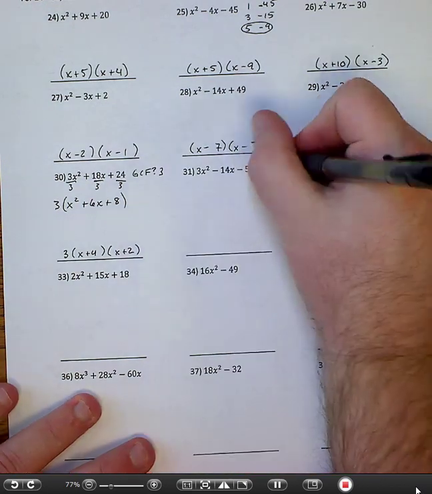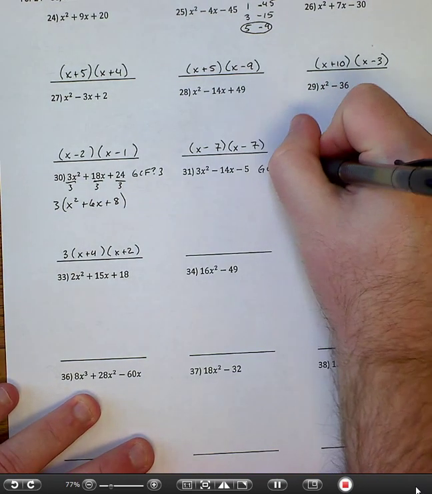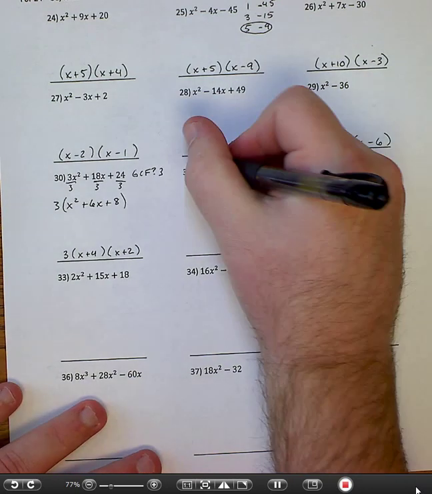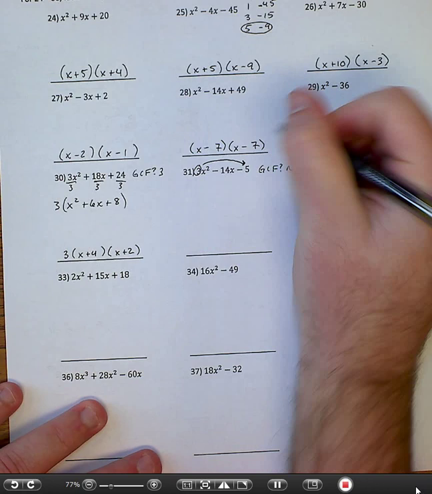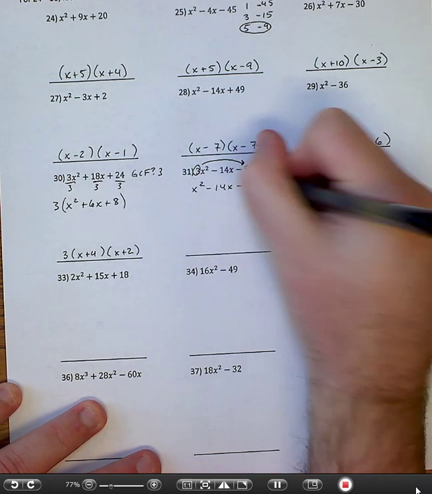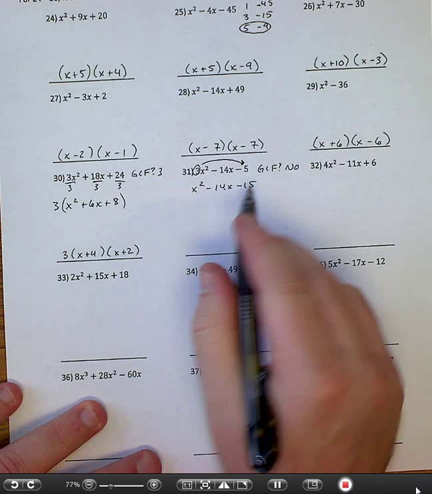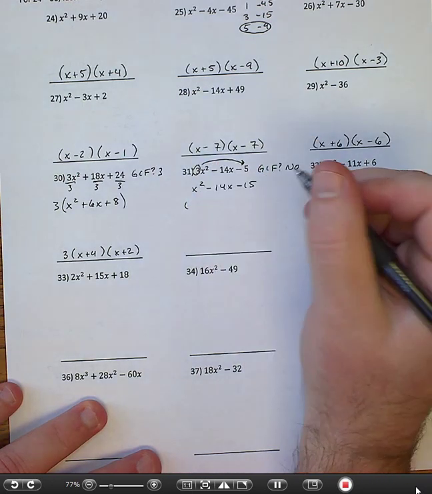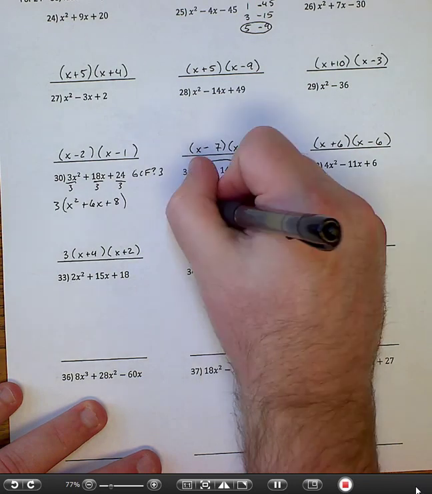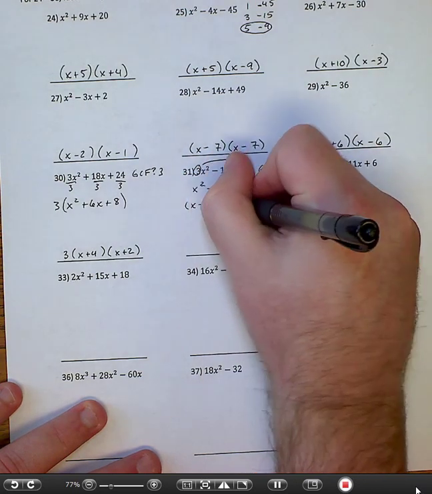31, is there a GCF here? There is not. Okay, so if there's not, I'm going to go to the magic trick, and I'm going to do 3 times negative 5. I'm going to do x squared minus 14x minus 15. Now I'm going to factor that just like I did on numbers 24 through 30. Two numbers that multiply to negative 15 and add to negative 14 would be negative 15 and 1.